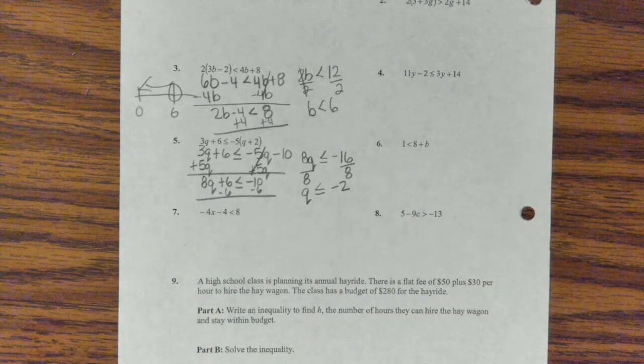Okay? No, if your answer is negative, you don't do that. It's when you divide or multiply by a negative sign. Okay? You only flip when you divide or multiply by a negative.